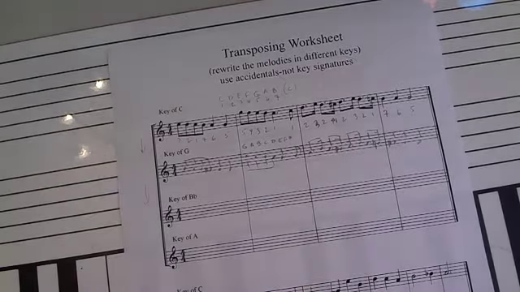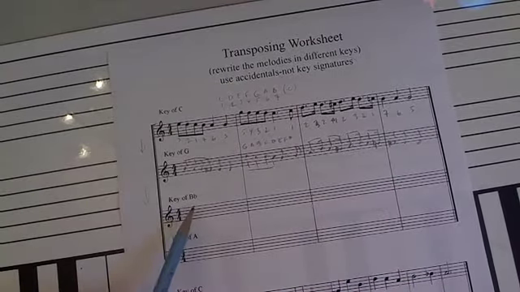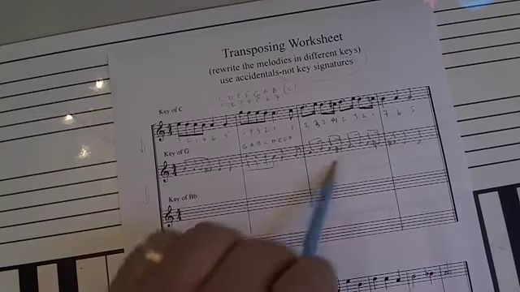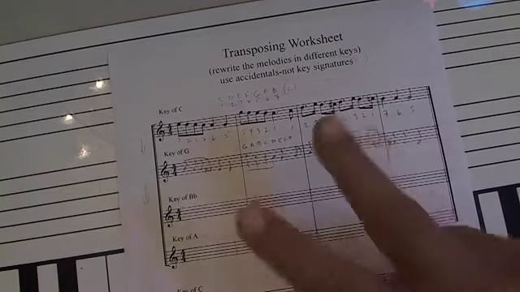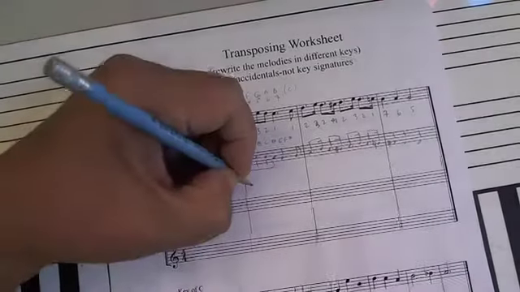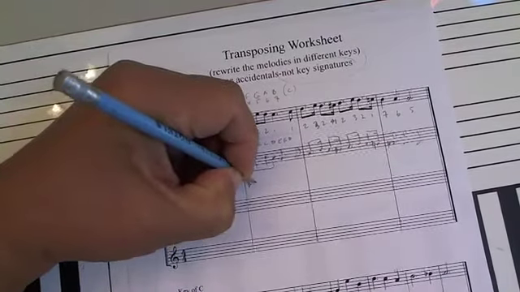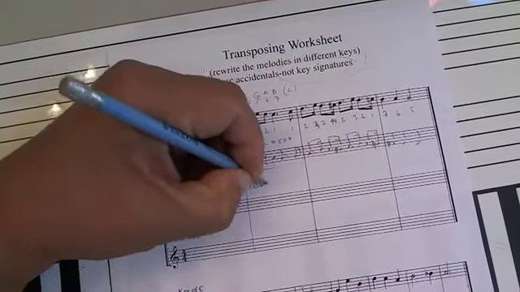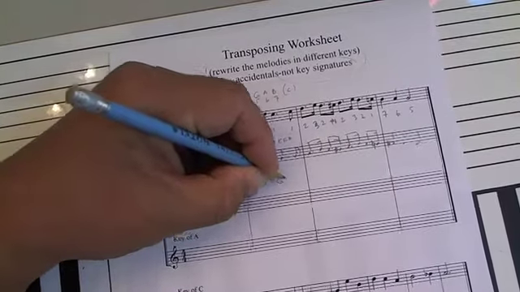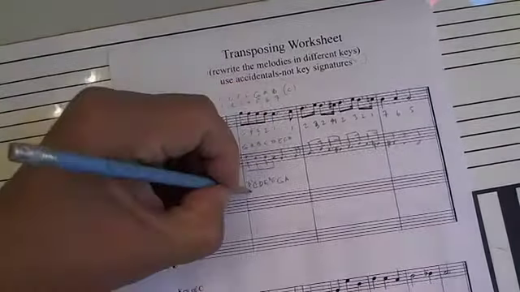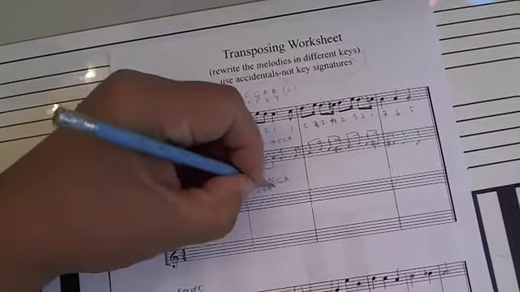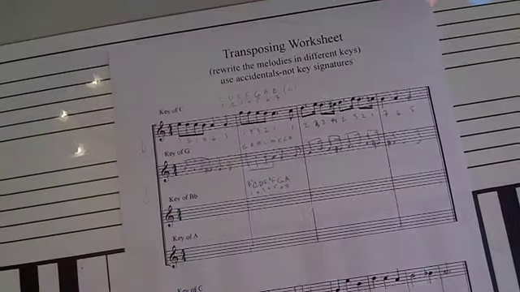All right, now, I'd like to leave you on this. However, I want to show you one thing about certain keys. B flat. So we're going to jump ahead over to here. B flat is the 2-flat scale. It's got a B flat and an E flat. So B flat, C, D, E flat, F, G, and A, right? 1, 2, 3, 4, 5, 6, 7, right?